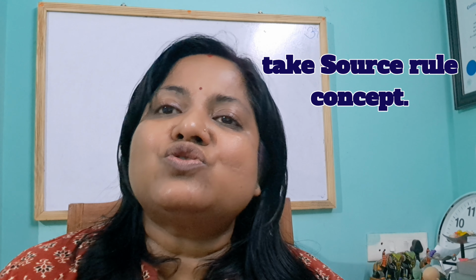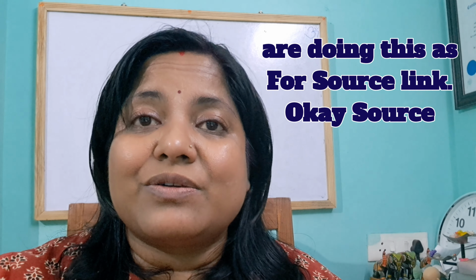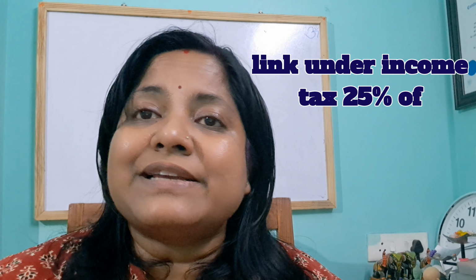Fifth example, let's take the source rule concept. A company in India pays royalty to a UK company. Under the Income Tax Act, TDS is 25%. Under the India-UK DTAA, it is 10%.